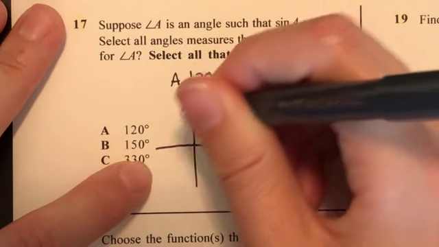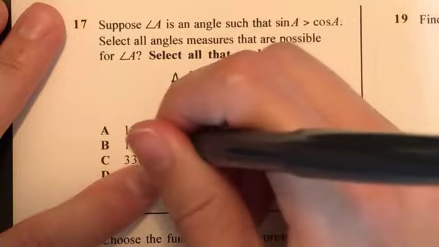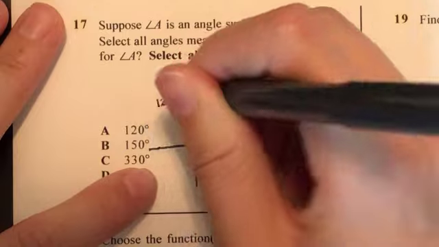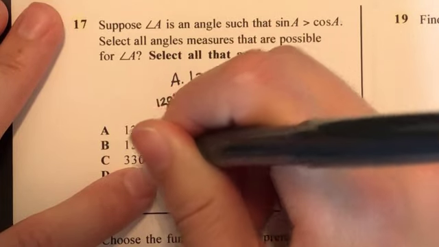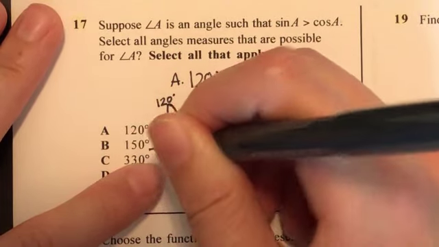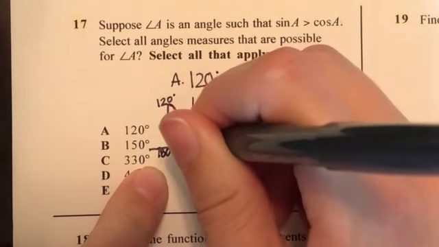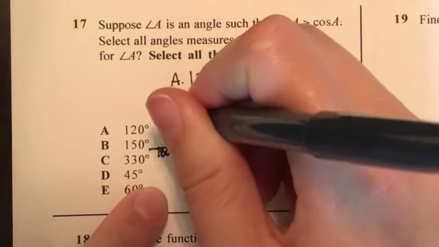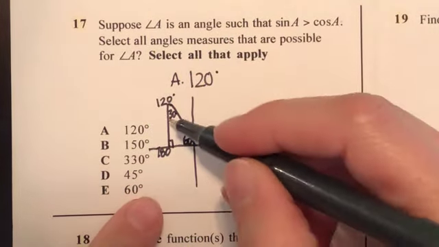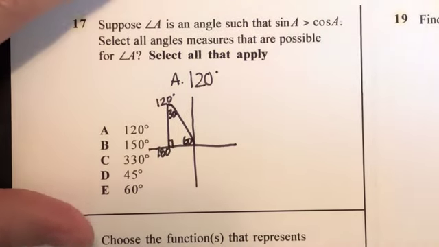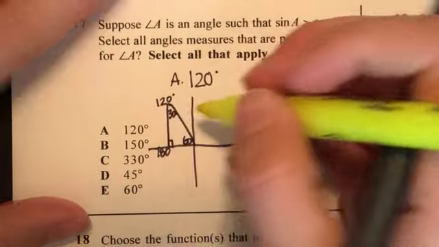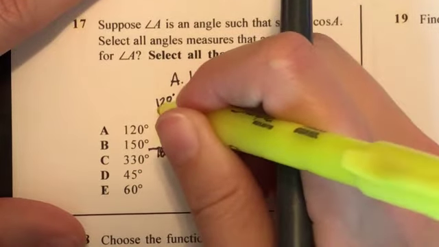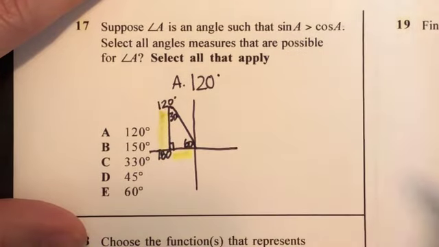120 degrees, if this is 90, this is 180. 120 is going to be about right here. And if I draw the triangle, it's going to form with my 180 degrees at my x-axis, a 60-degree angle here is my reference angle. So this is going to be a 30, 60, 90. All right, so if I want to look at the sine versus cosine, I'm looking at sine of 60 degrees versus cosine of the 60 degrees. So I'm looking at this as my sine versus the cosine.